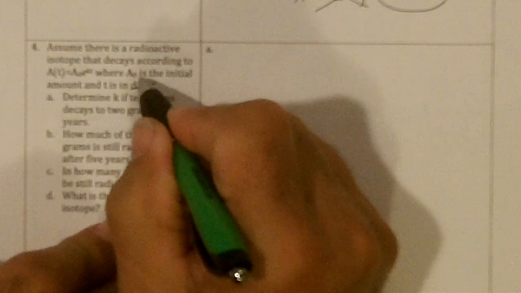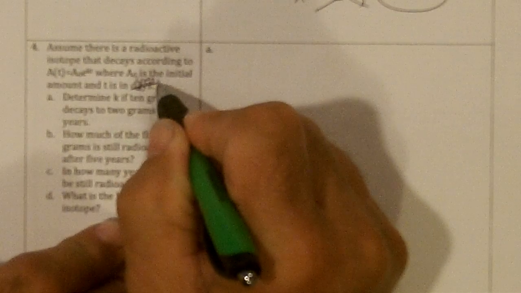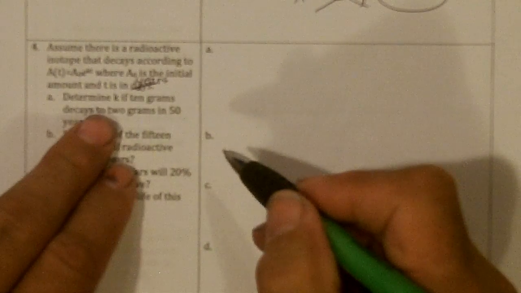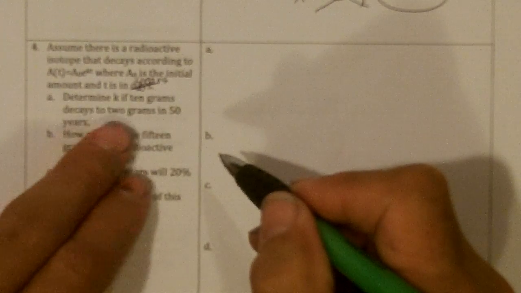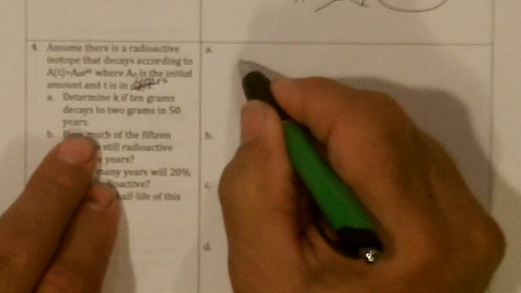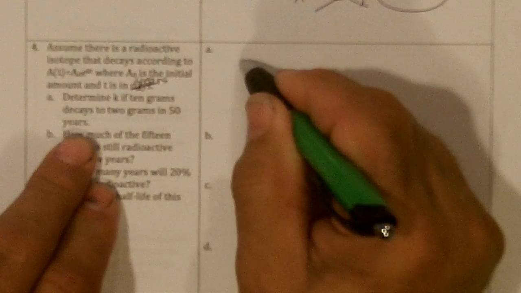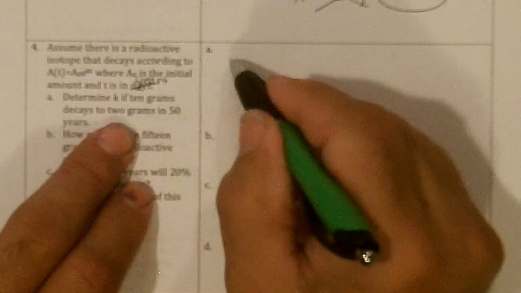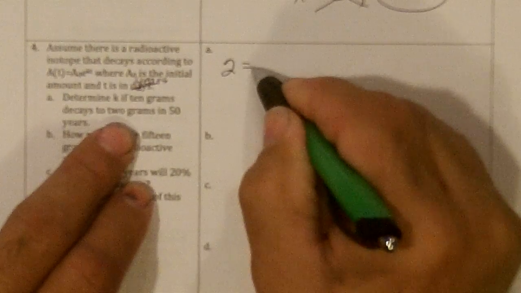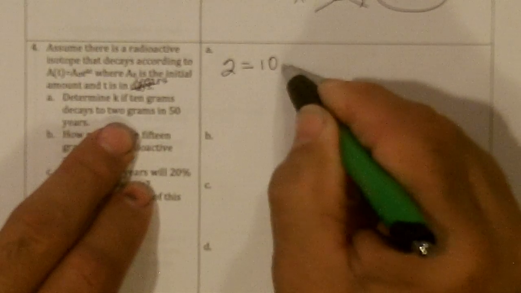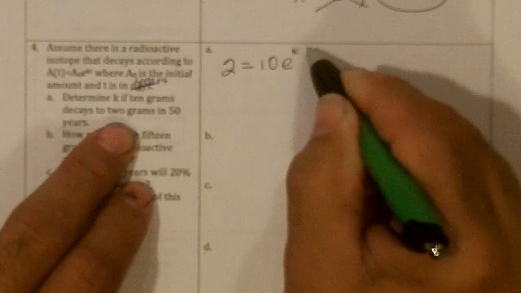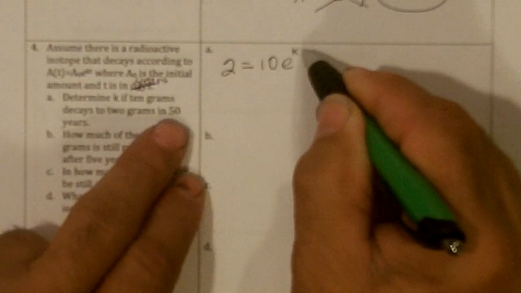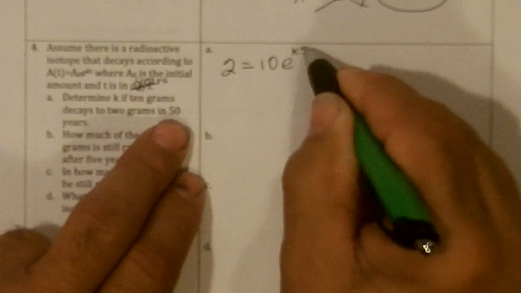So the amount left is the starting amount, e to the k, and the number of years was 50.